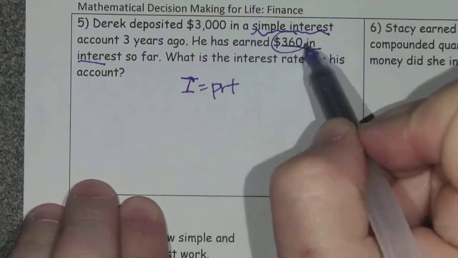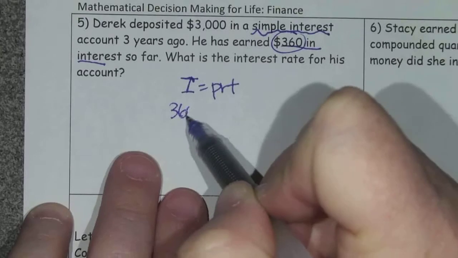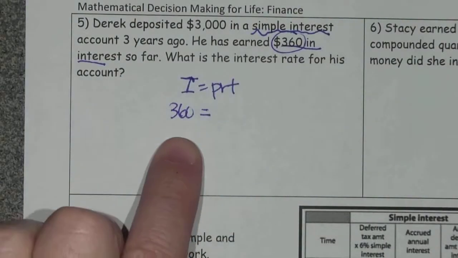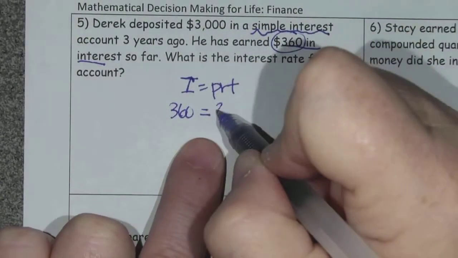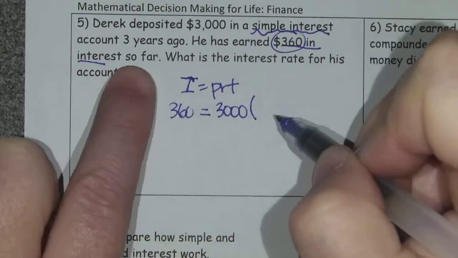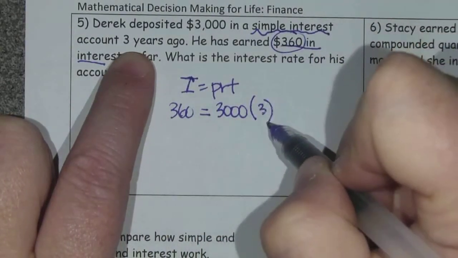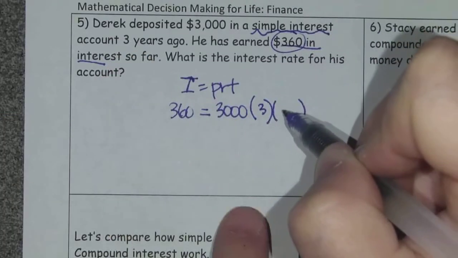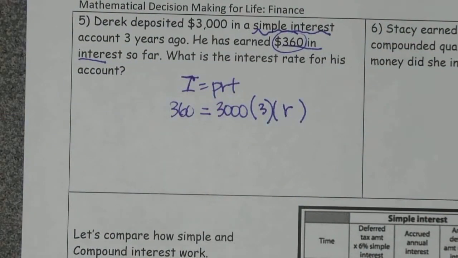So this time I am given the interest. They told me I earned $360. He started out by investing $3,000, which is his principal. I know that he did it for a total of 3 years. So I'm just looking for the interest rate. So I'm looking for R.